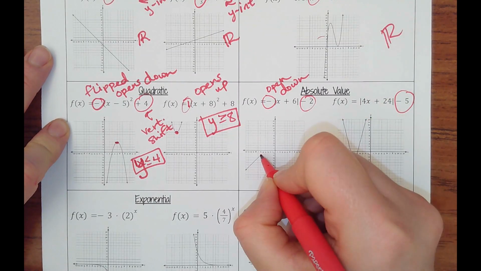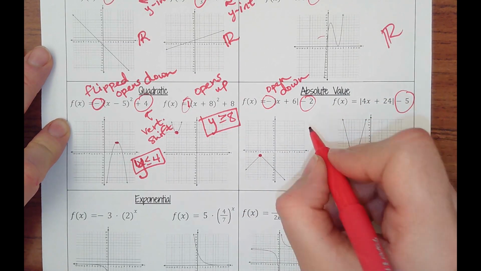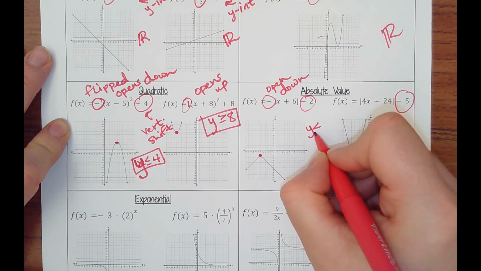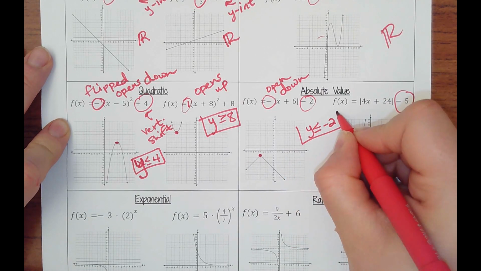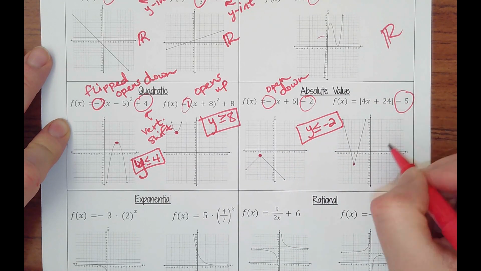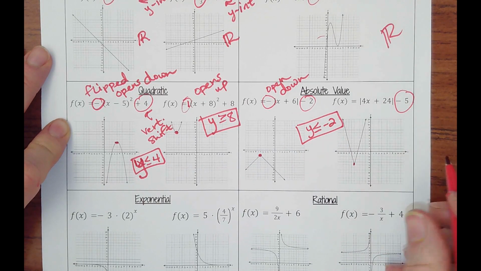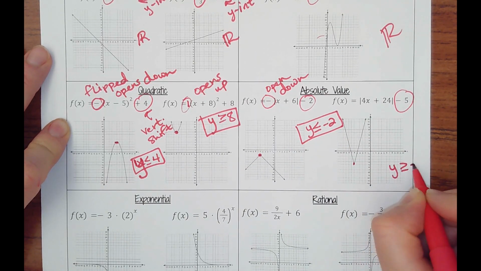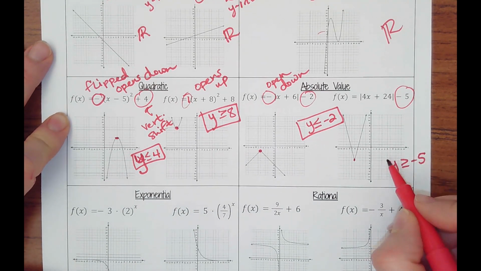So it went down 2. That's why its vertex is there. So I would say all y values are less than or equal to -2. This one would be going down 5, but it's opening up. So the lowest point is -5. I would say all y's are greater than or equal to -5.